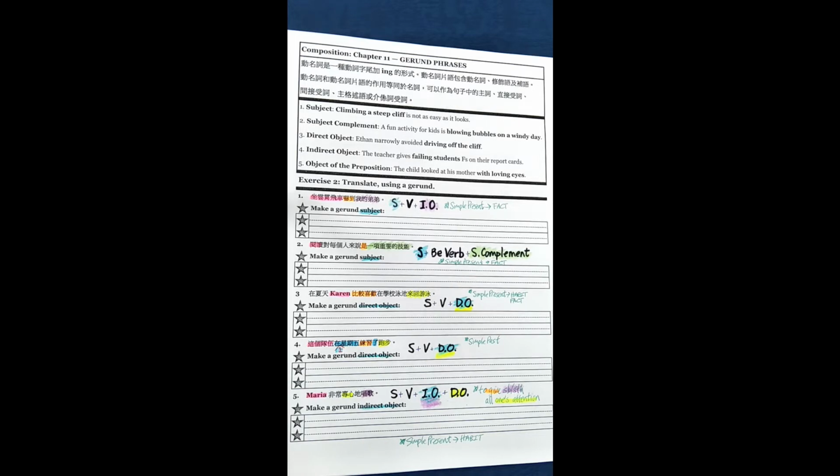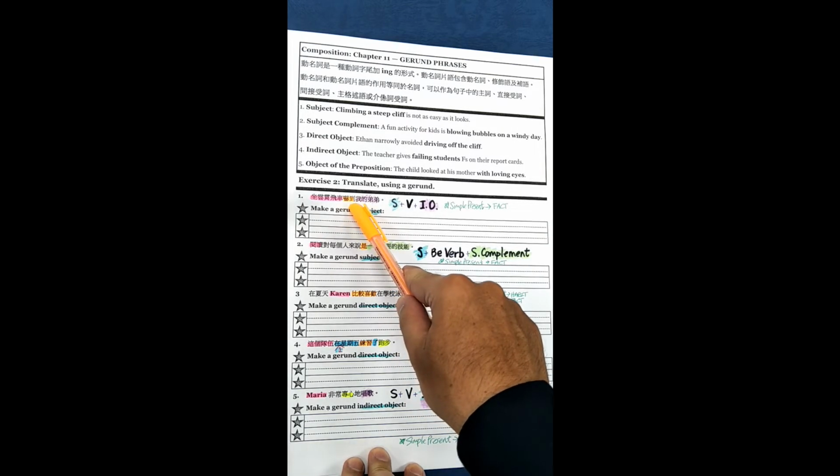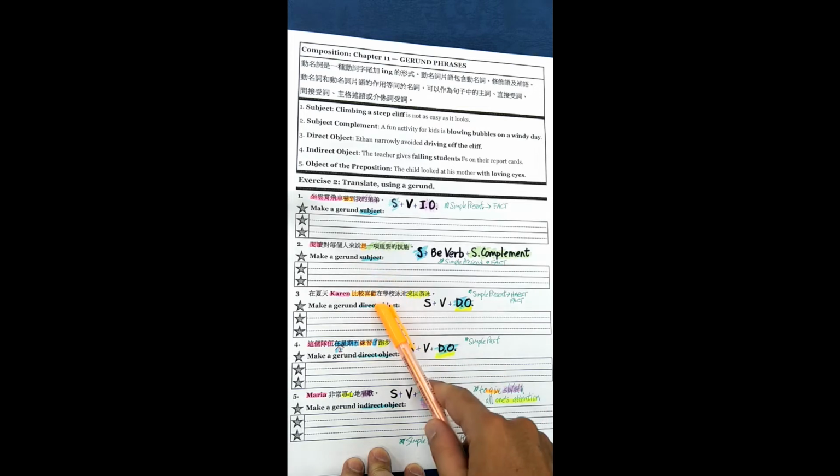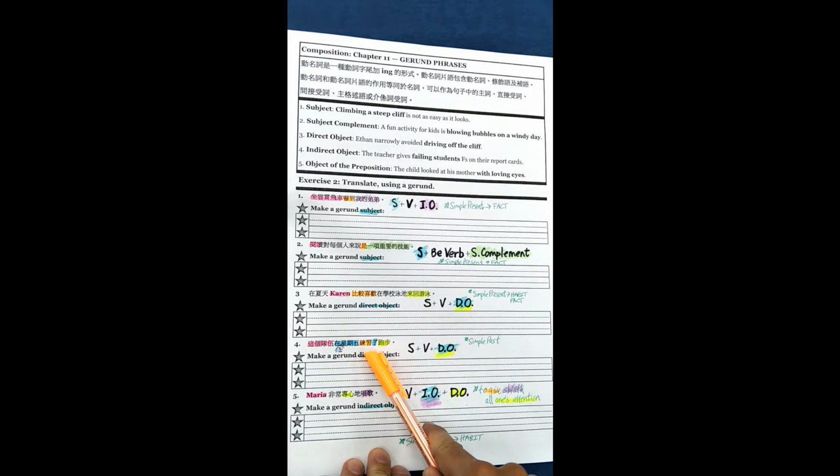All right, so let's begin. Take out your orange. We are going to color the verbs. Number 1, verb. Number 2, verb. 3, verb. 4, verb. 5.